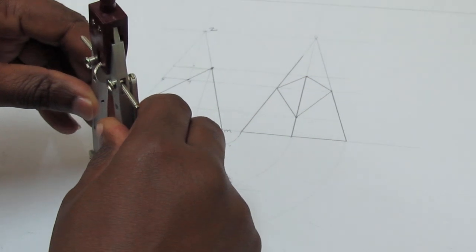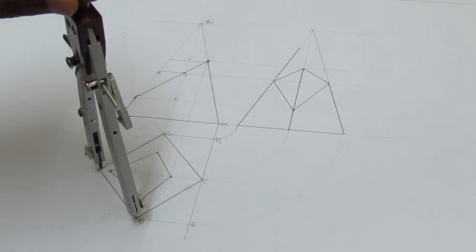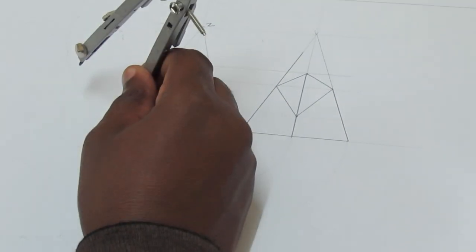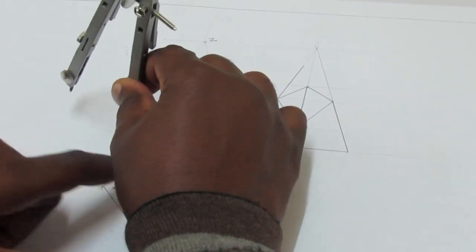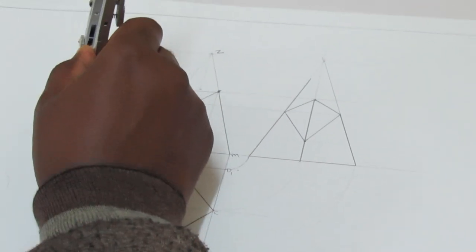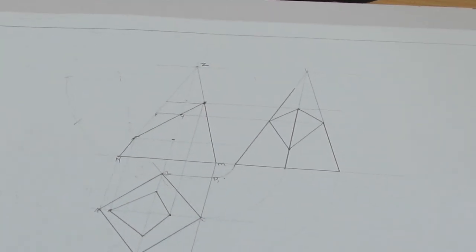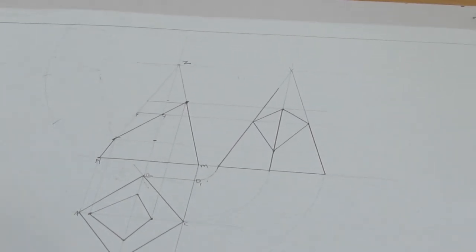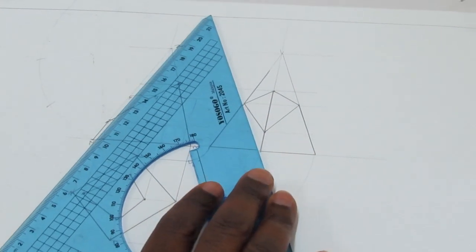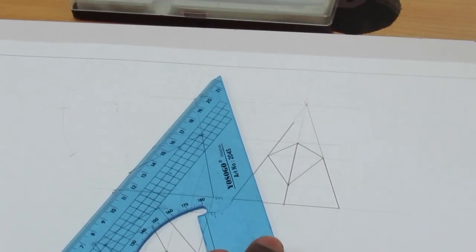Then I take one side of the square pyramid, this one here. I take it, then stand at point N, because there are 4 sides, I'll make 4 arcs. So I have 1, 2, 3. Wow, that one is not enough. So what I do, I just make a line that is parallel to this. A line that is parallel to that is what I will make.